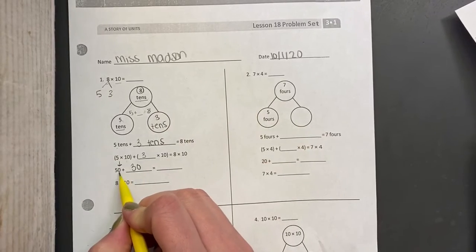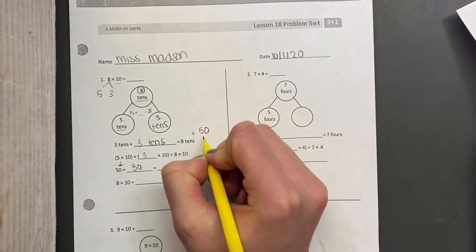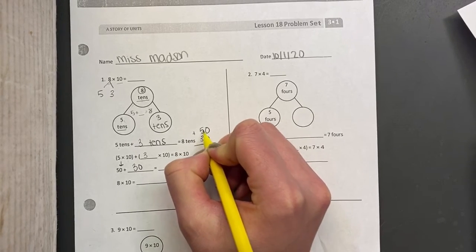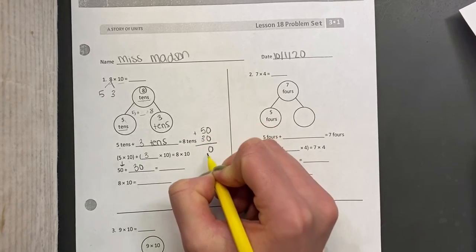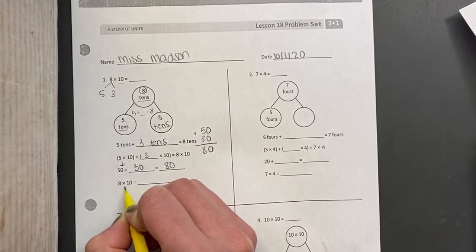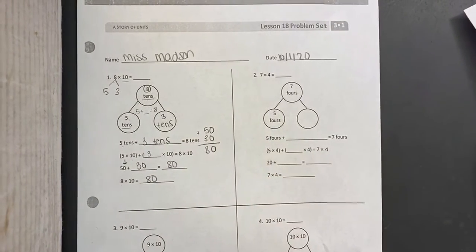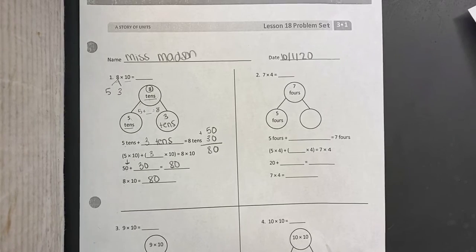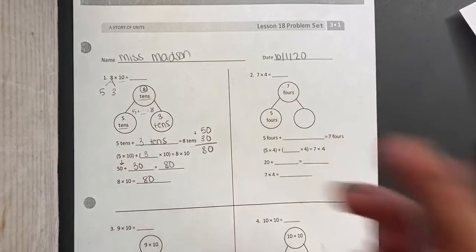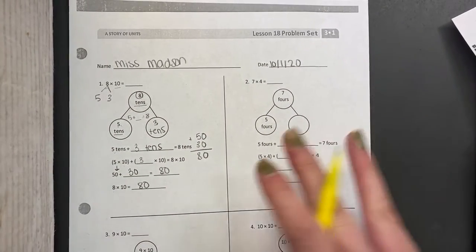So now I know I have to add my 50 plus 30. Remember, if we can't do that in our head, we can write it right on this side. My zeros together give me 0, then 5, 6, 7, 8. So now 8 times 10 gives me 80. This is a little longer way, but it helps us take our big multiplication sentences and break them down into parts so we can make it simpler for ourselves.